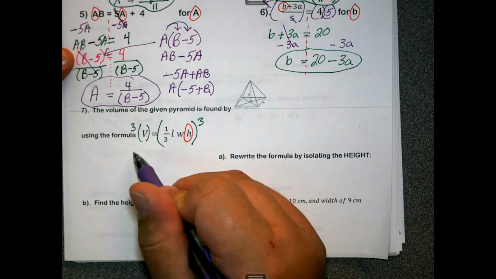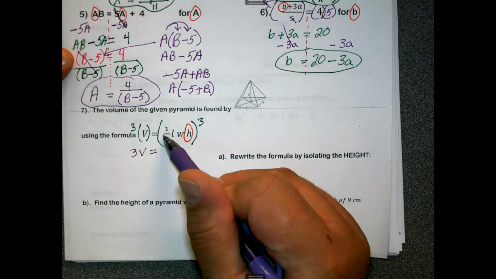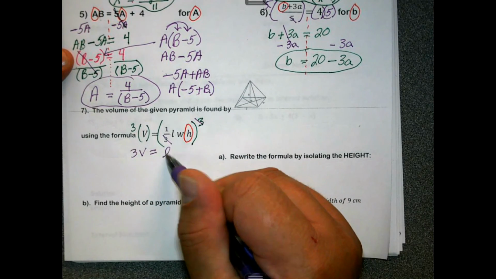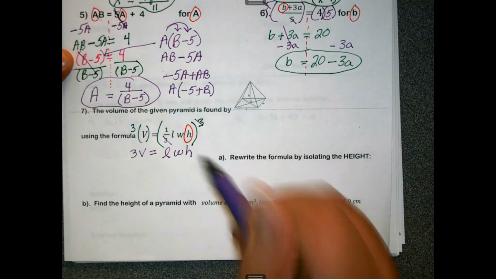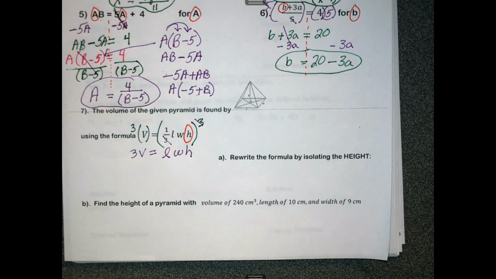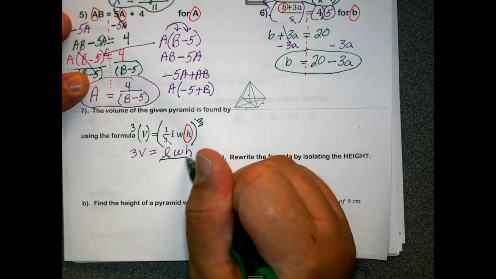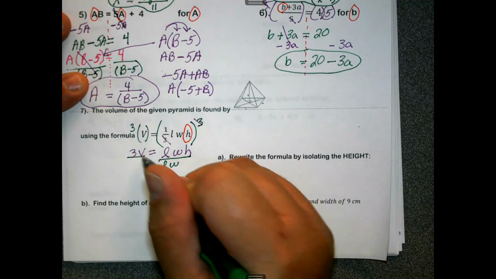So I have 3V equals, these cancel, 1 times length times width times height. It's all multiplication, so I can divide what I don't want in there. I don't want the length times the width, but I have to do it to both sides.